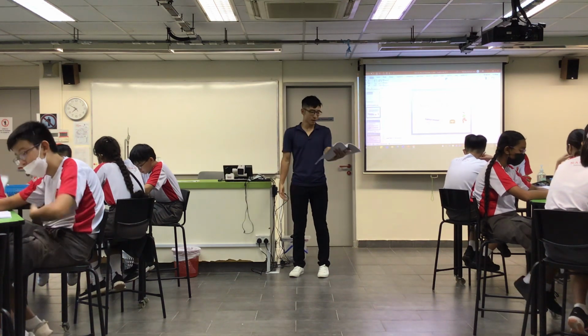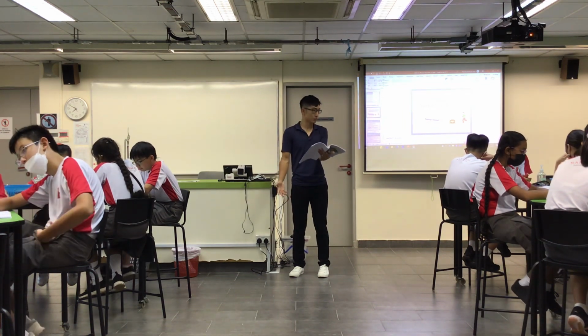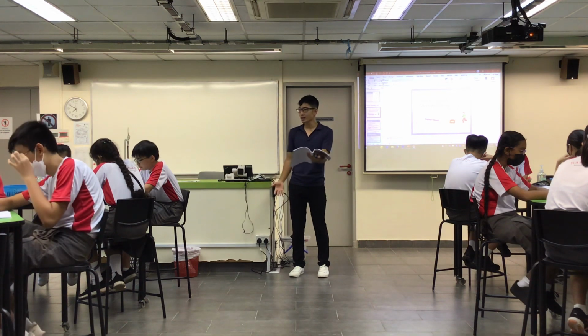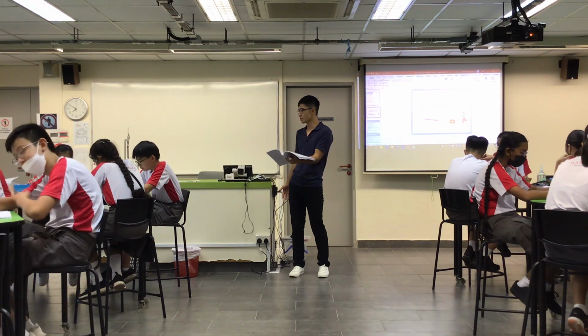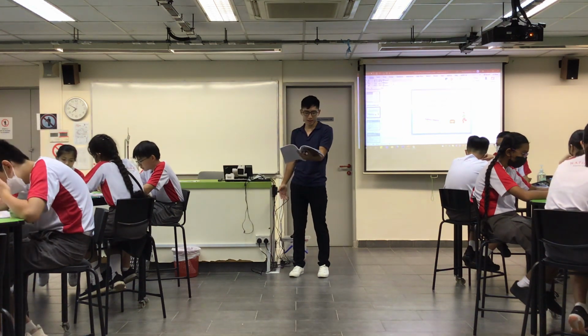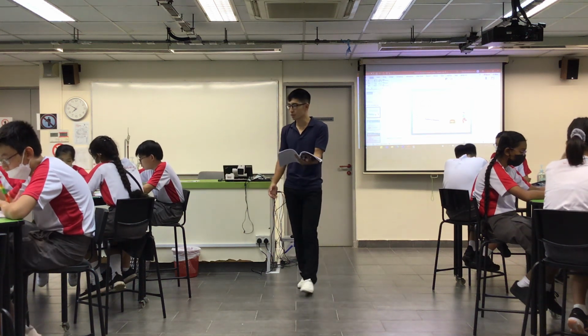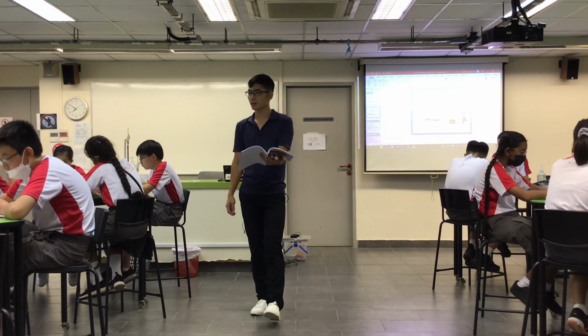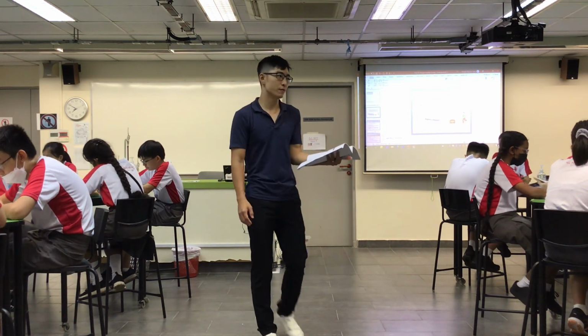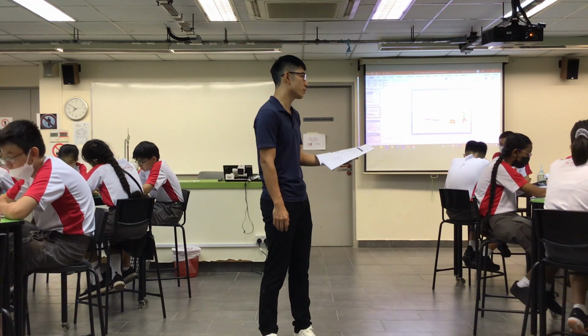When we look at measurements, in reality, there are always 2 parts to a measurement. The first part is a numerical value. You can highlight that. And the second part is the unit. I think these are not unfamiliar to you. You've done this in primary school. What are some examples of measuring instruments you've used before in primary school?